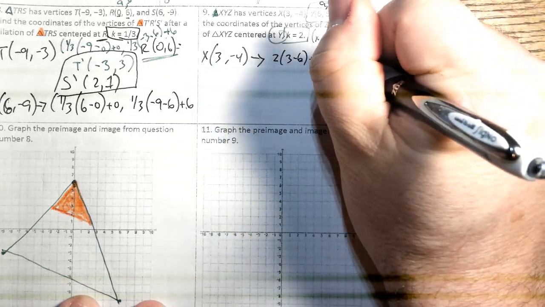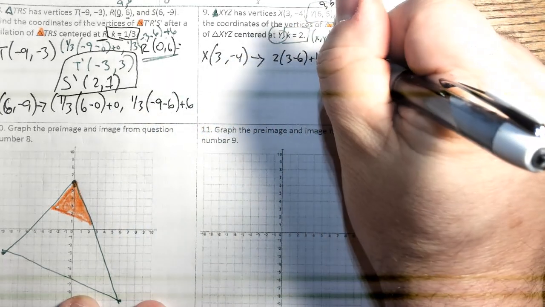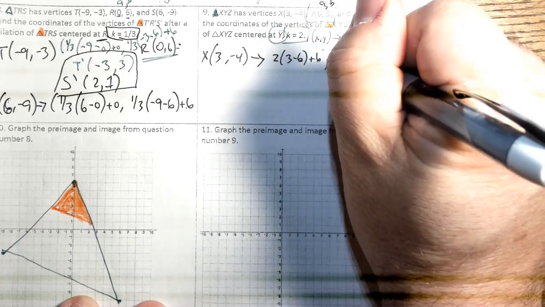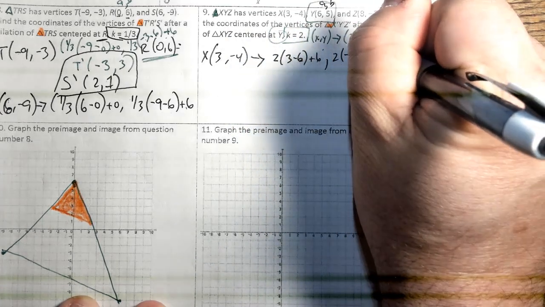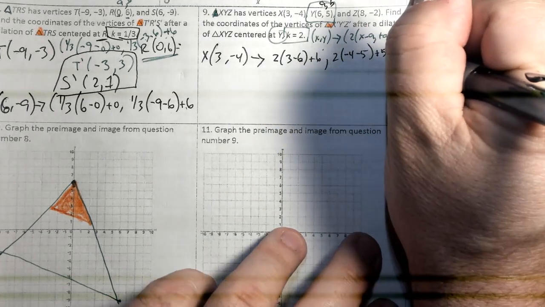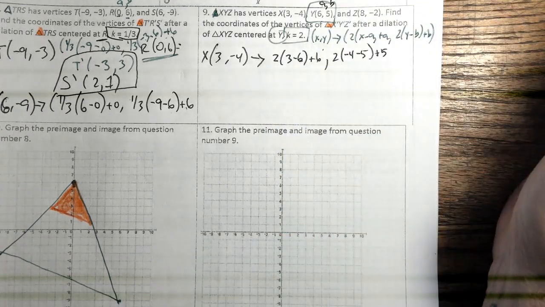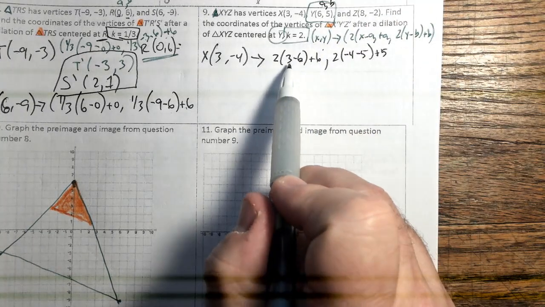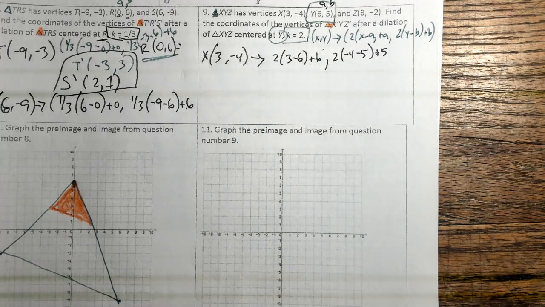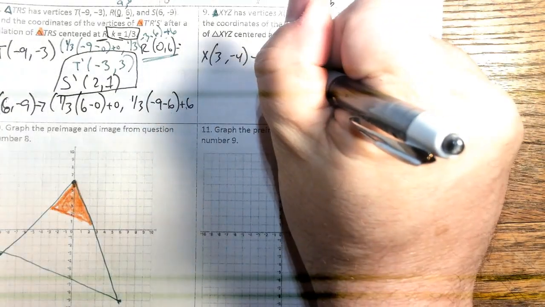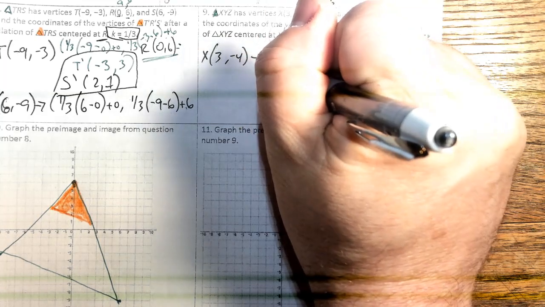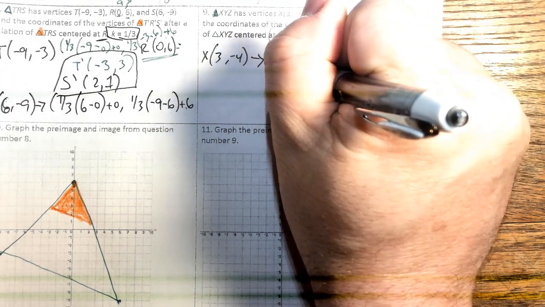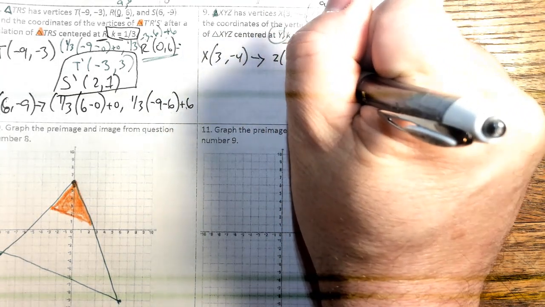And then 2 times y, which was negative 4, minus b plus b. Okay. So 3 minus 6 is negative 3. Negative 3 times 2 is negative 6 plus 6 is 0.